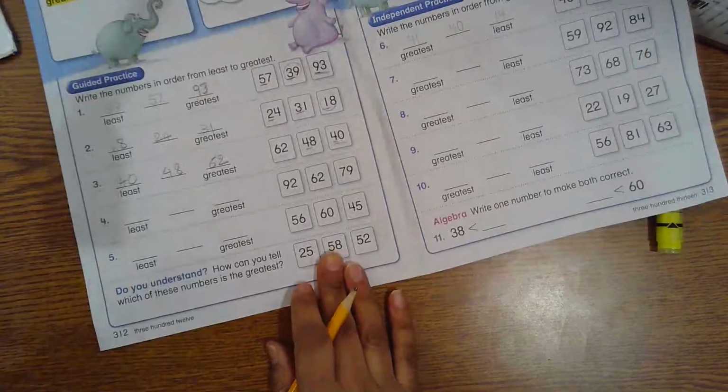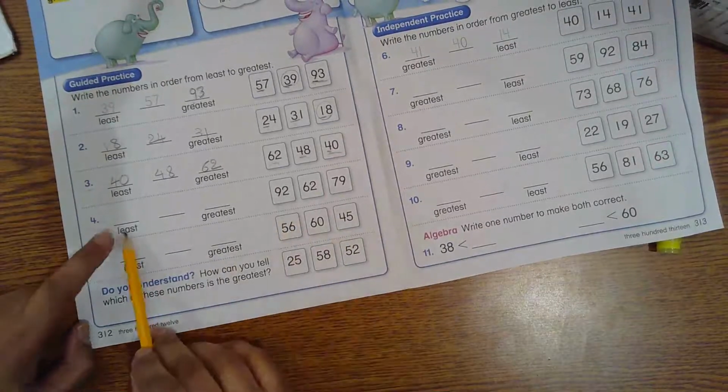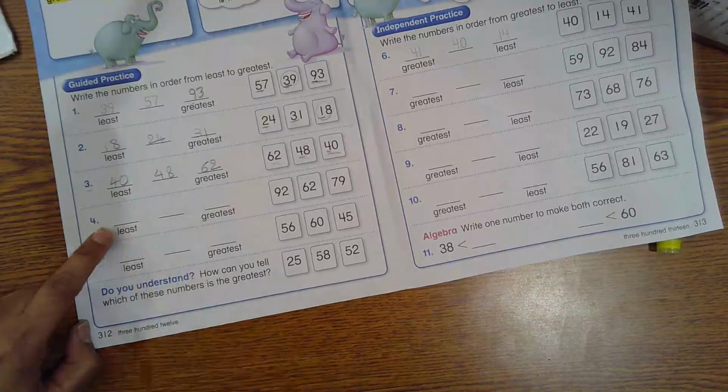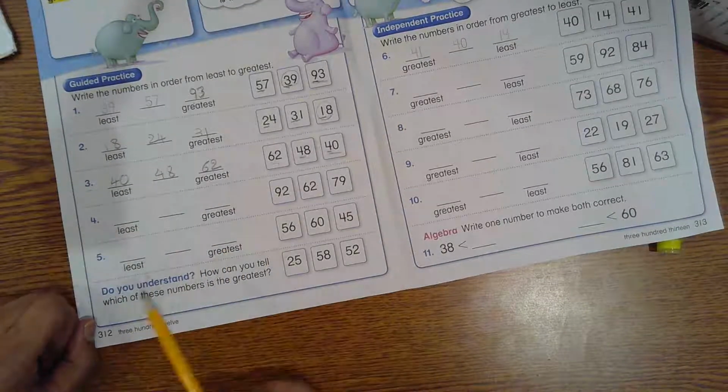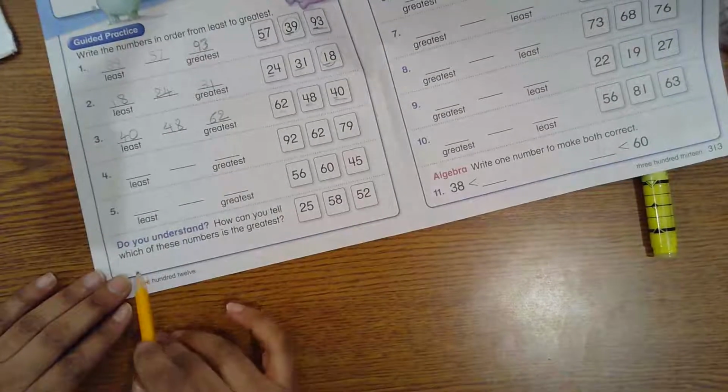Okay, number 4 and number 5 will be the same. You look for the tens digit, you look for the least, the smallest, and you're gonna write it first. And then you're gonna look for the greatest. And if the tens are the same, no problem, we'll go for the ones. Okay, do you understand?